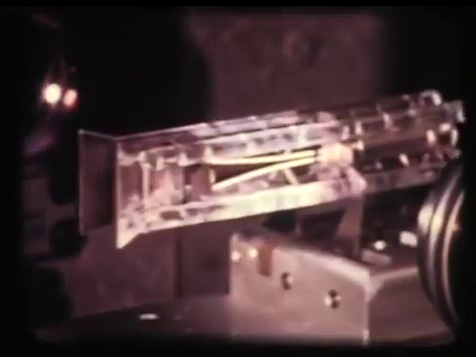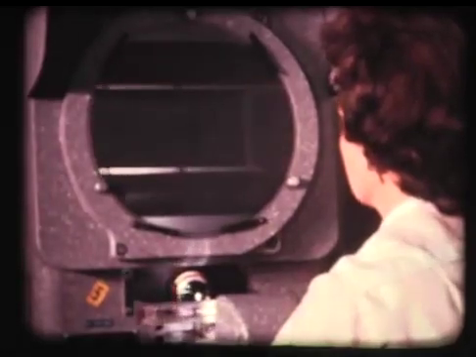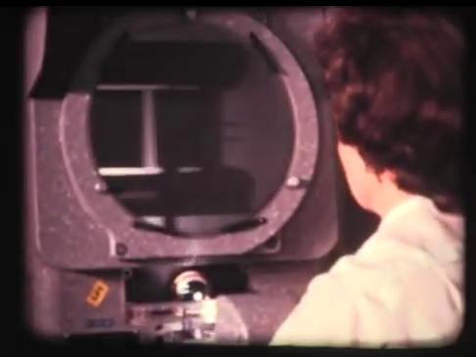Proper alignment and spacing of the gun parts is assured by checking on an optical comparator. An enlarged image of the assembly is projected on the screen. It is easy to check the dimensions within a fraction of 1/1000th of an inch.